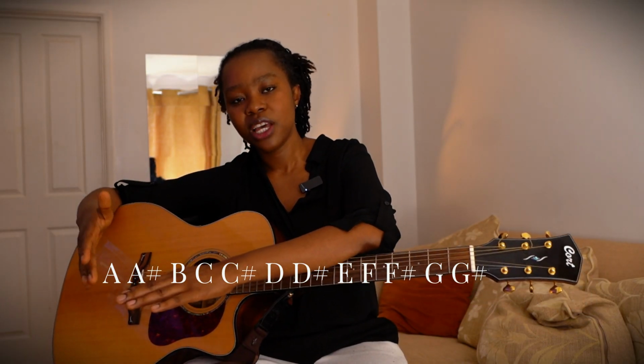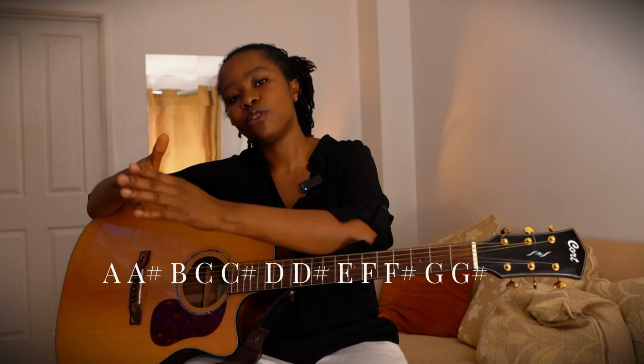I'm going to be just talking a little bit about music theory here. So in music, we have notes and it starts from A to G. And in between A to G, there are semitones. So for example, if we want to go from A to G, we have A to A sharp. A sharp can also be called a B flat. Then from A sharp, we go to B. Then from B, we go to C. There is no semitone in between B and C.